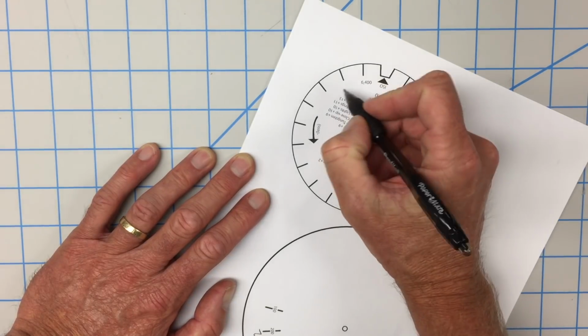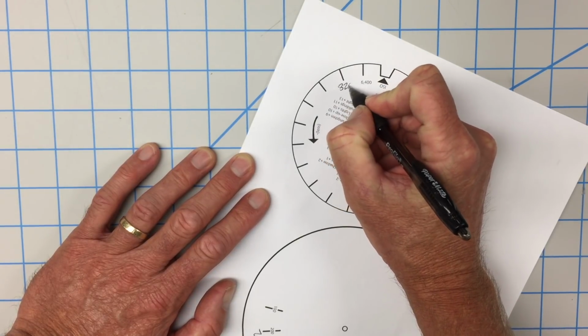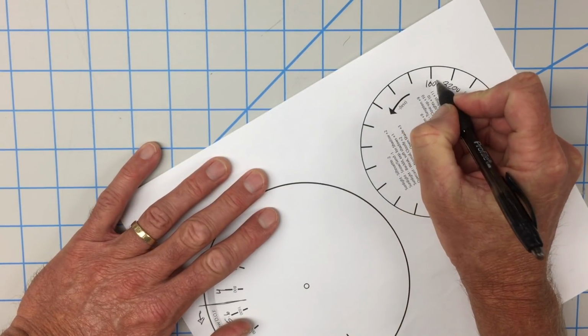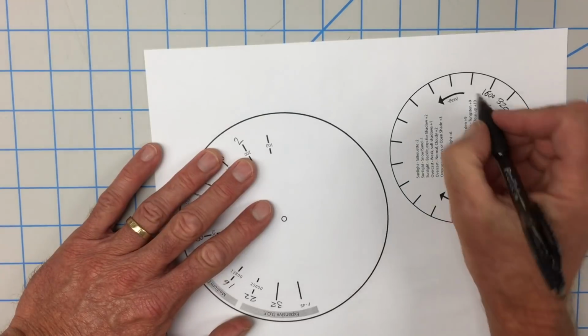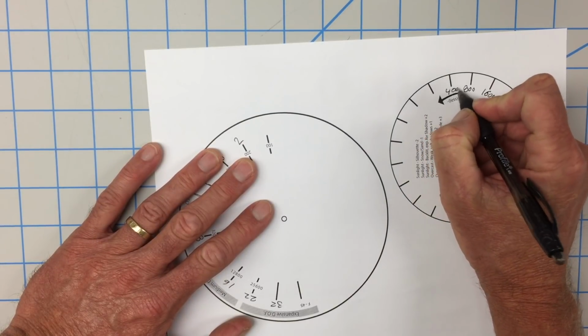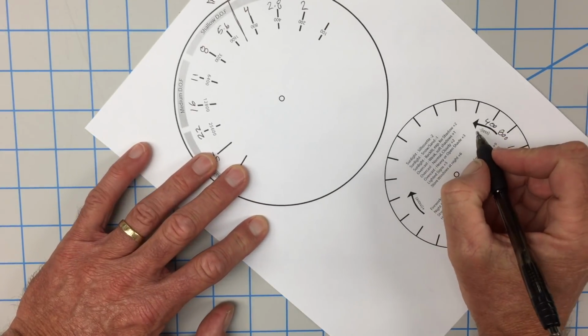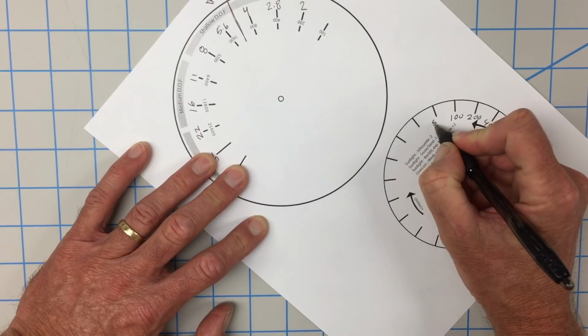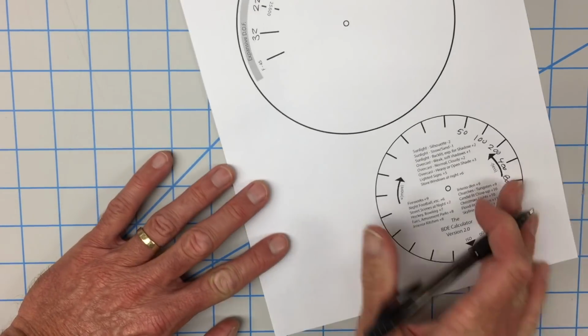So our first one's 6400, so we're going to go down to 3200, and then 1600, and then 800, 400, and then 200, 100, 50, and 25.